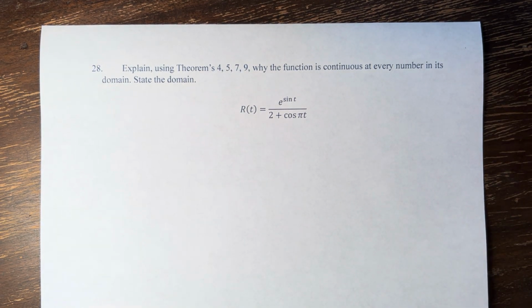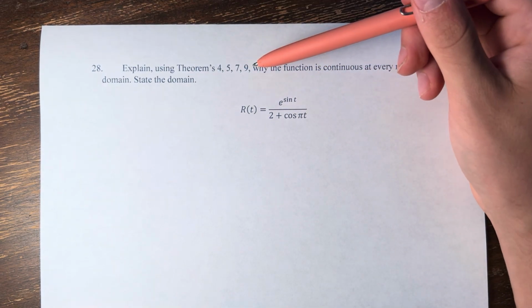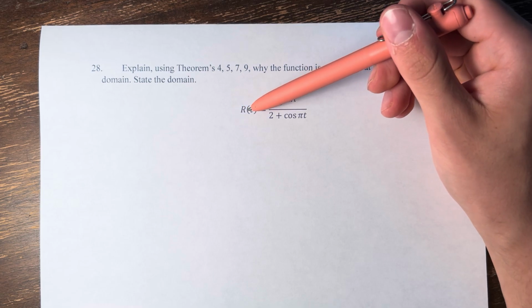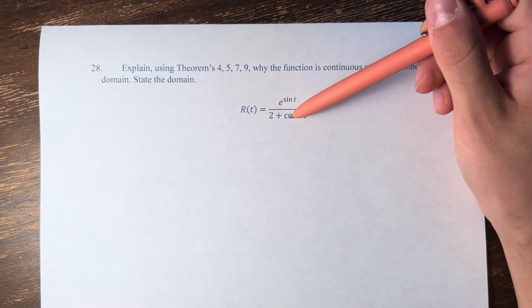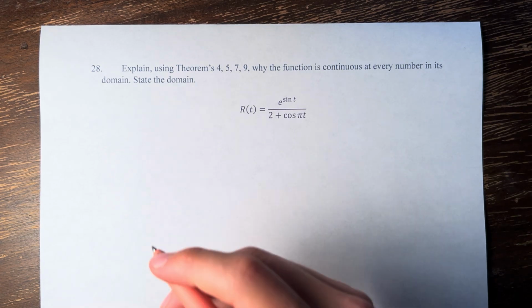In this problem, we have to explain using theorems 4, 5, 7, and 9 why the function is continuous at every number in its domain and to state the domain. So we have r of t is equal to e to the sine t over 2 plus cosine of pi t. So what we're going to do is take functions that we can find within r.